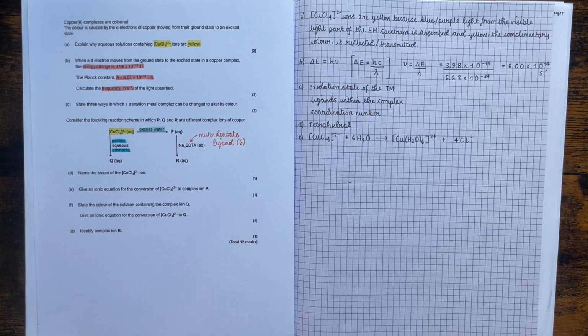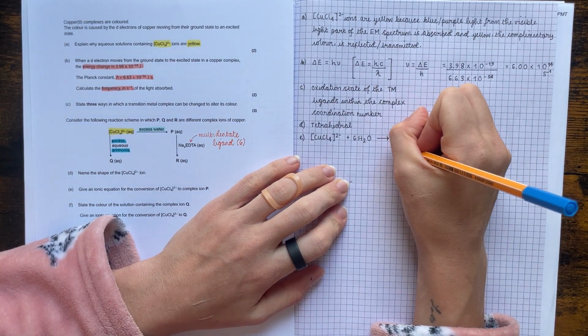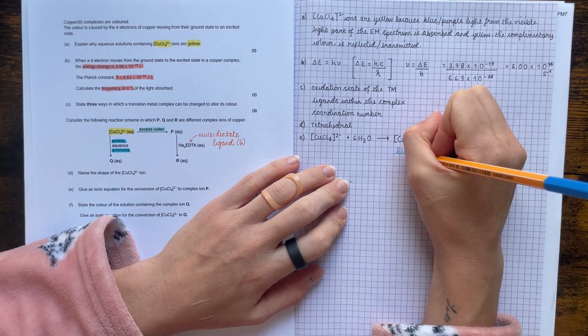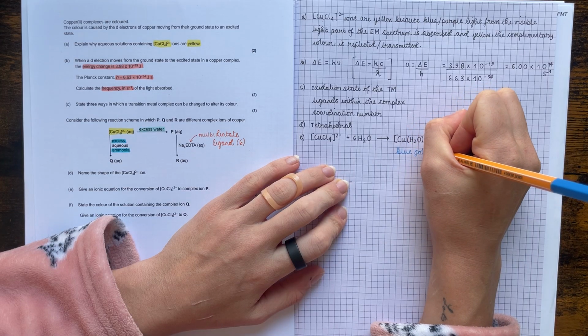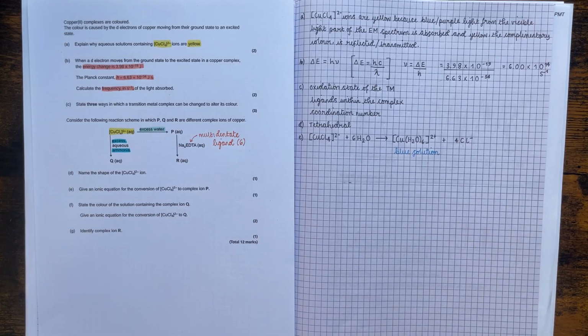Now it doesn't ask for the colour of this, but I'm going to give you it anyway because it's good extra revision. This is a blue solution, and you will be expected to know that for the reactions of metal ions and aqueous solution topic.